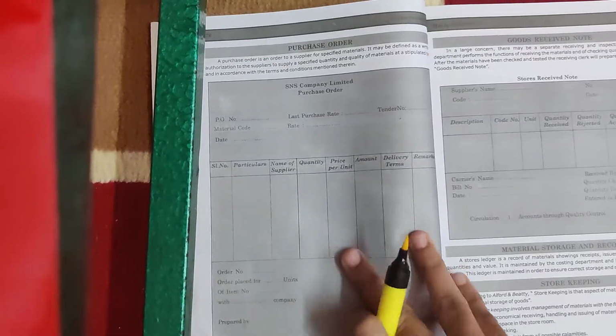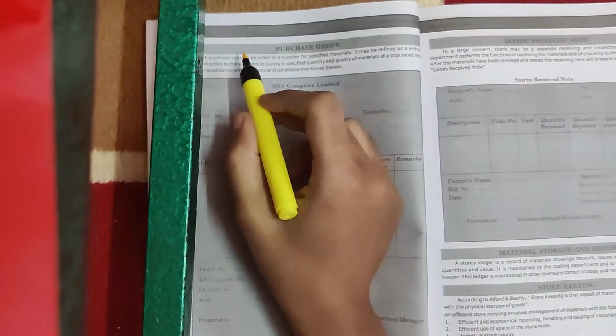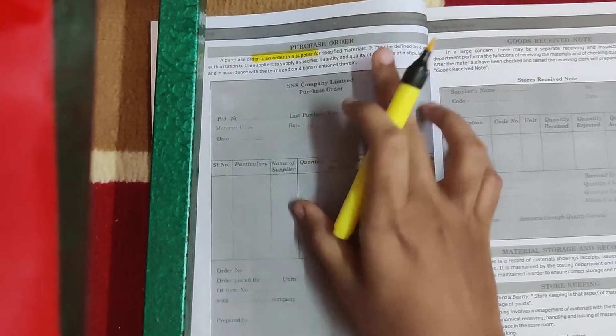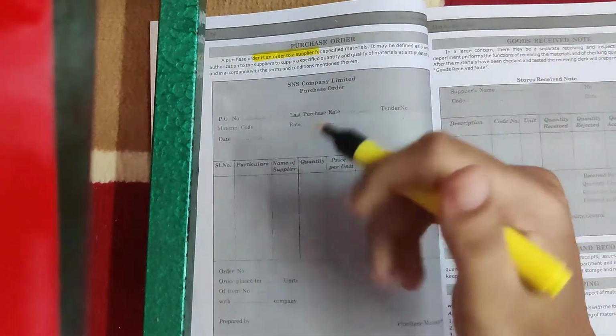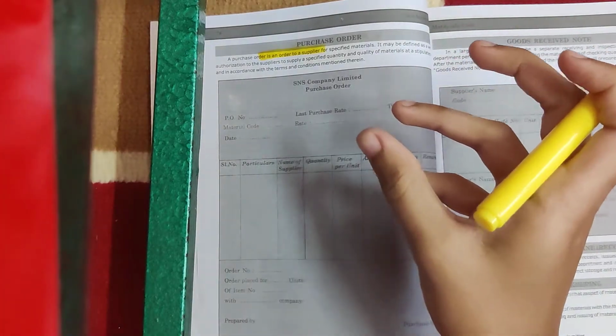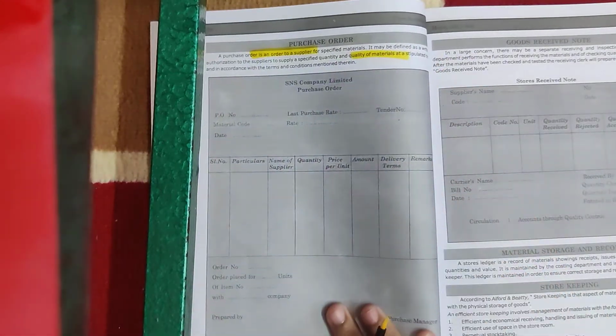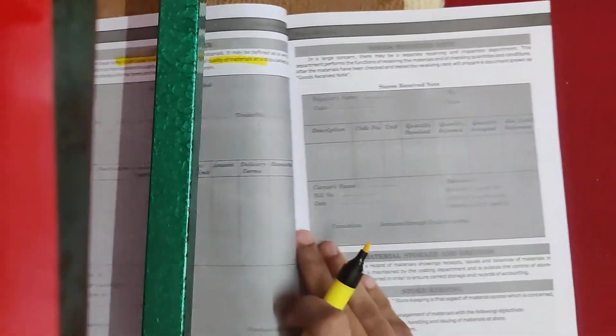Now similarly, you will have your purchase order also. Under your purchase order, it is basically how you are purchasing the specified materials. You are giving a written letter to the supplier saying that you want this particular quality of materials, and this is the quantity that you require, and this is the particular format of the purchase order. Okay, next you have the goods received note.